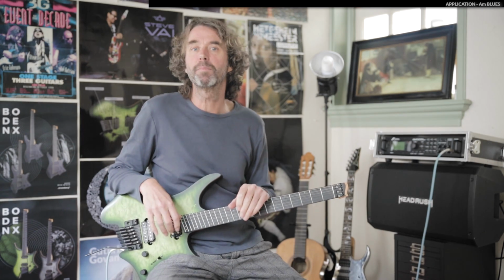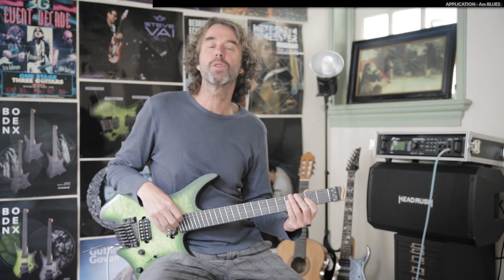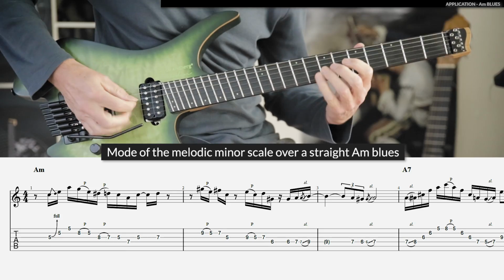First, listen to the result of playing the melodic minor scale and some of its modes over this progression. After this, we'll do a thorough walkthrough.